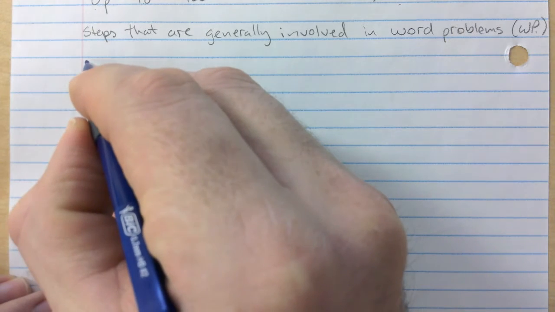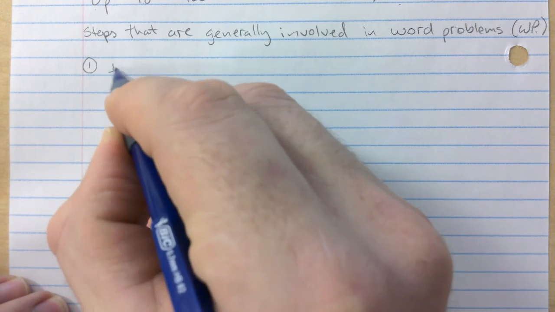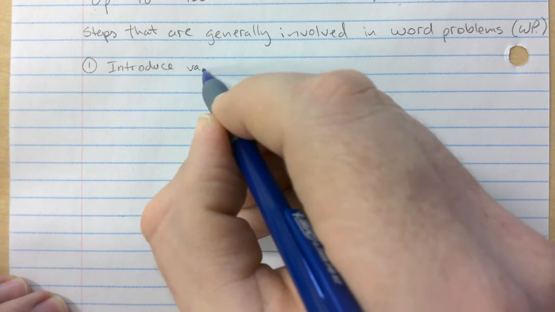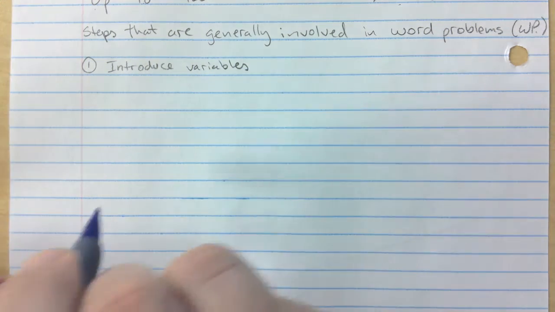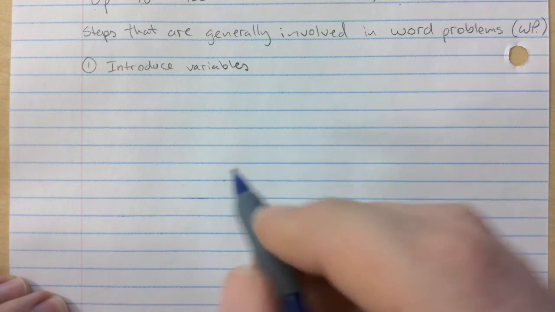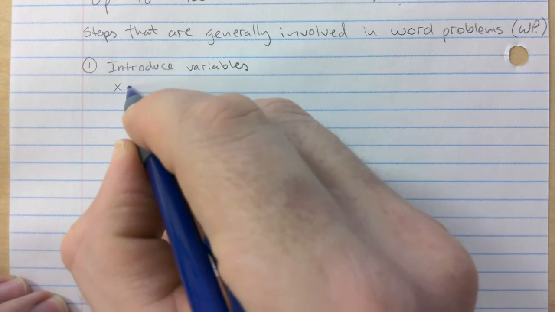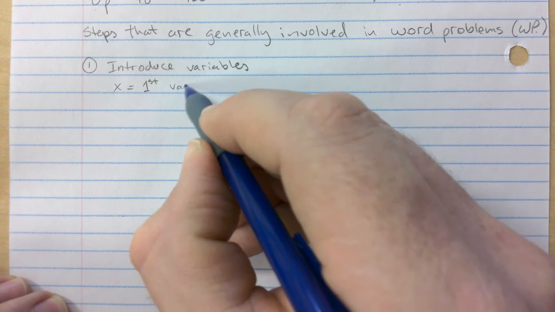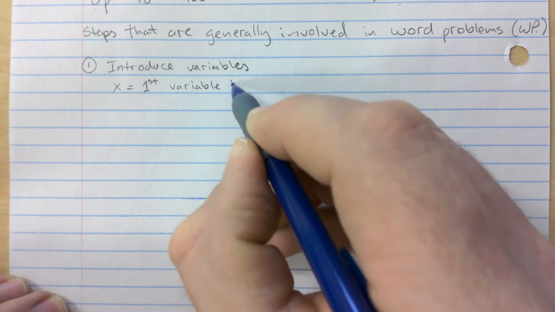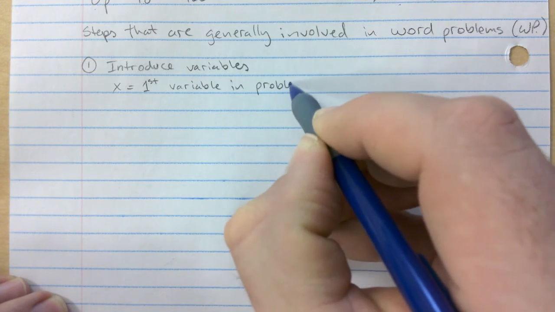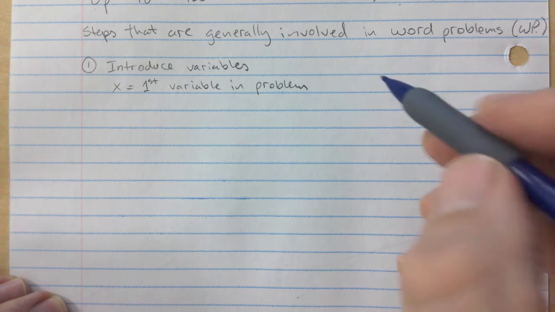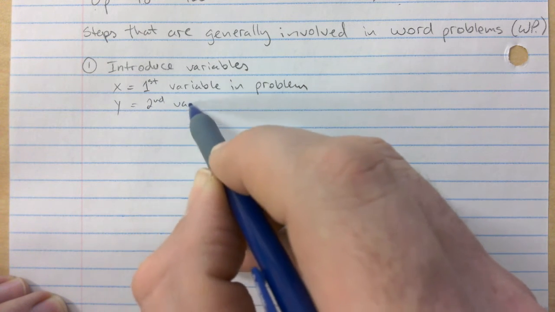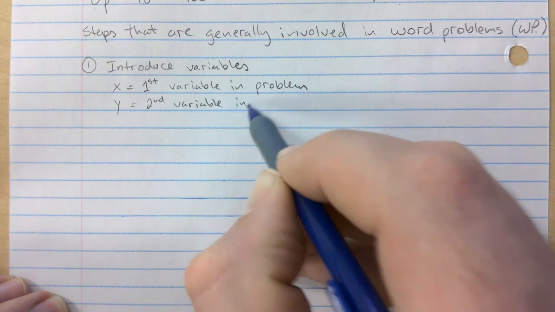So first, you should introduce your variables. X would be the first variable in the problem, and then Y would be the second variable in the problem.